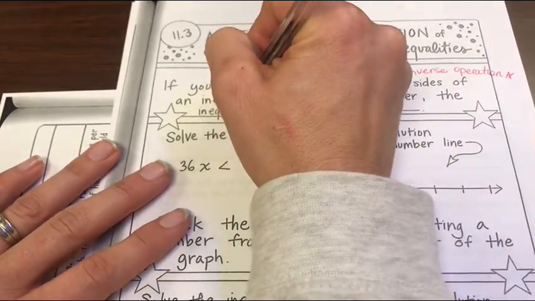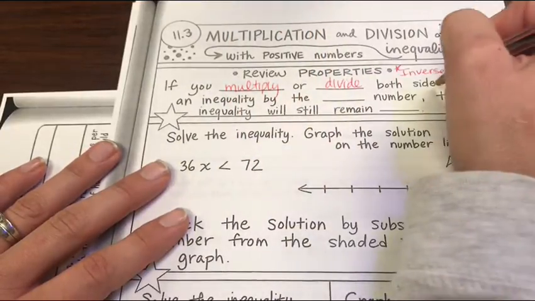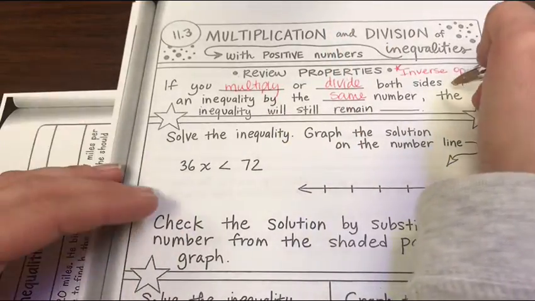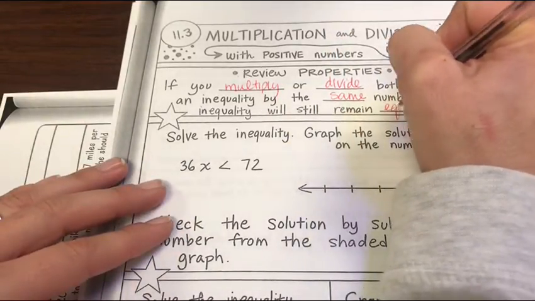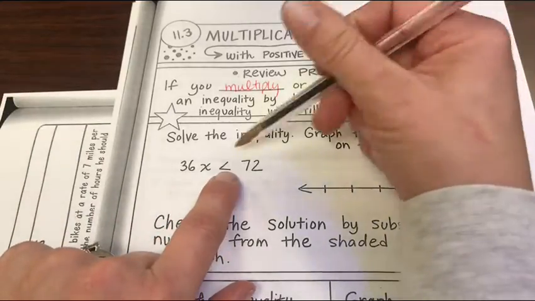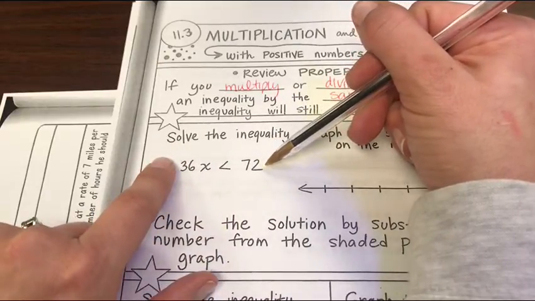So when you multiply or divide both sides of the inequality by the same number, what you do to one side, you do to the other side, okay? It's going to remain equal. Now, I don't mean that it's going to have an equal sign. I mean that it's going to remain equal as it was before you started trying to solve it.